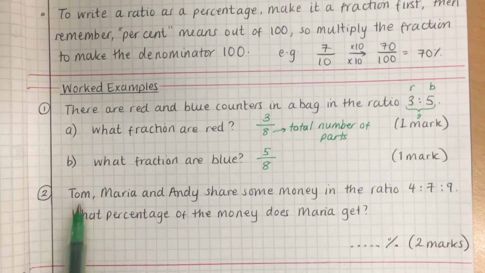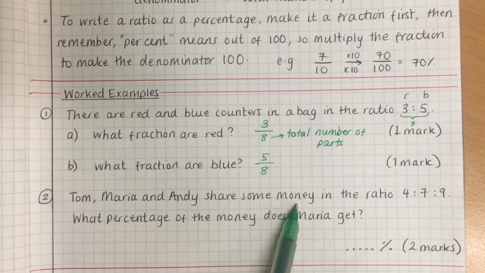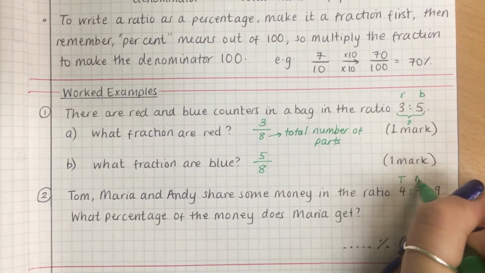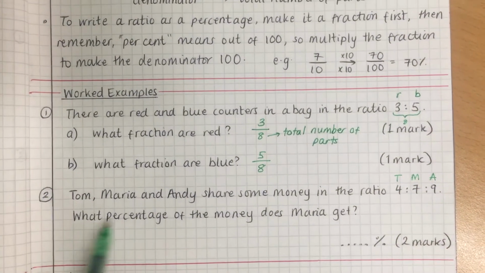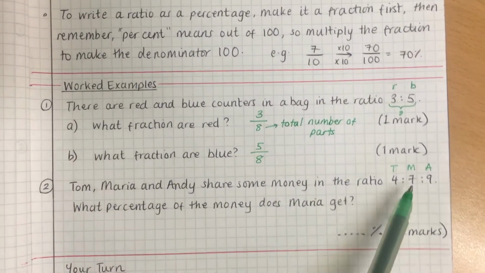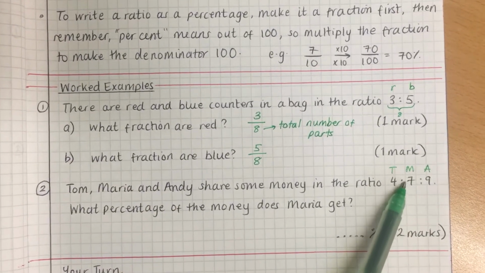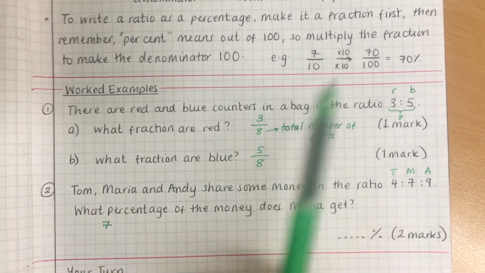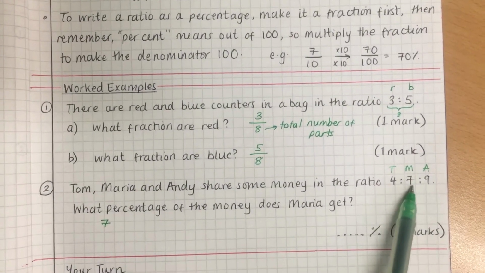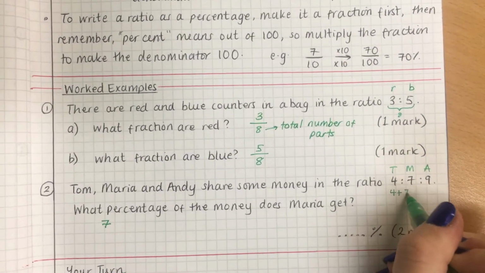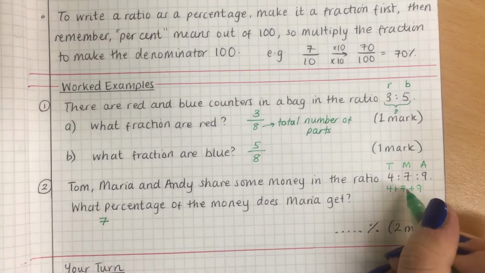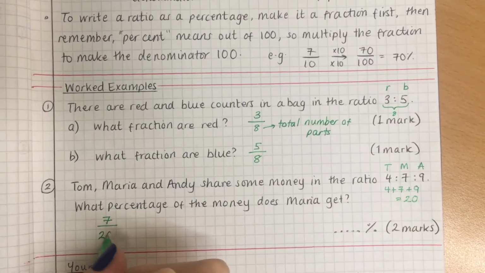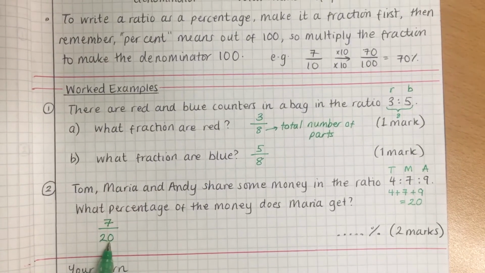So the question says, Tom, Maria and Andy share some money in the ratio 4:7:9. So Tom gets 4, Maria gets 7 and Andy gets 9. Now, what percentage of the money does Maria get? Maria is represented by 7 parts. Do you remember in our key points, we said we're going to make it a fraction first. So that's what we're going to do now. Maria gets 7 parts out of a total. Don't forget, we have to add these up to get our total. Out of a total of 20 parts. So Maria, as a fraction, gets 7/20ths of the money.